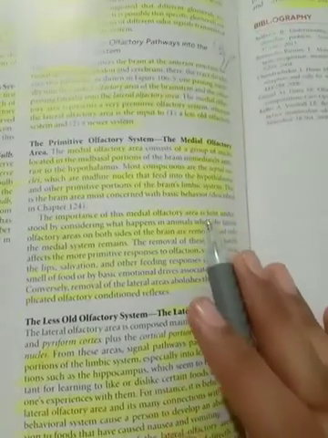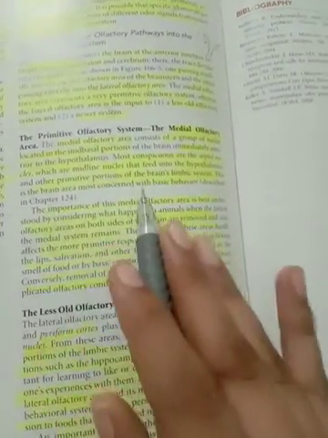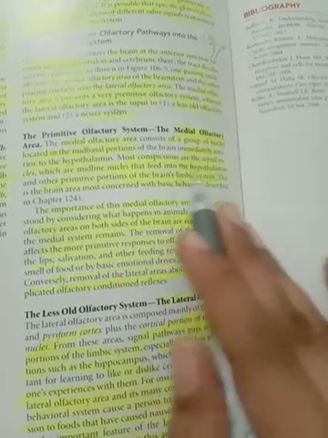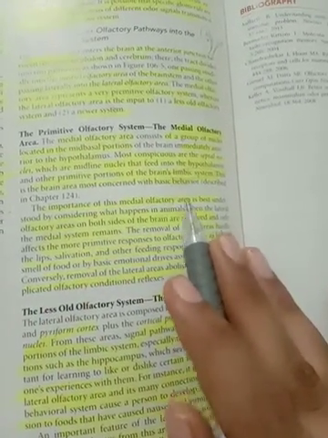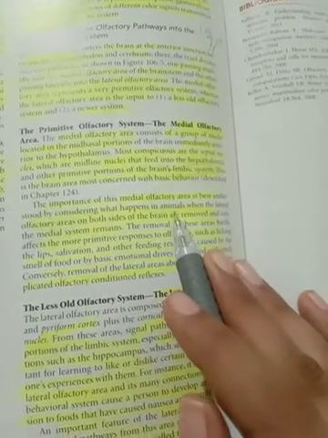Below the corpus callosum are the midline nuclei that feed into the hypothalamus and other primitive portions of the brain's limbic system. The limbic system is associated with emotions, so that is the brain area most concerned with basic behavior. The importance of the medial olfactory area is best understood by considering what happens in animals.